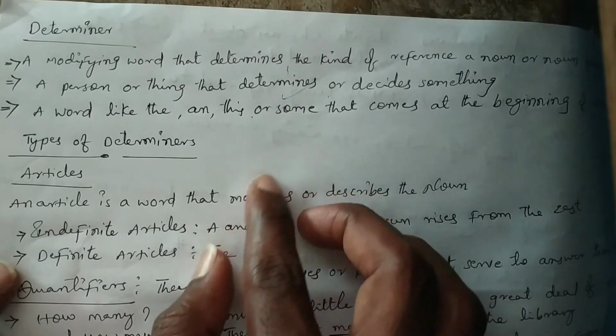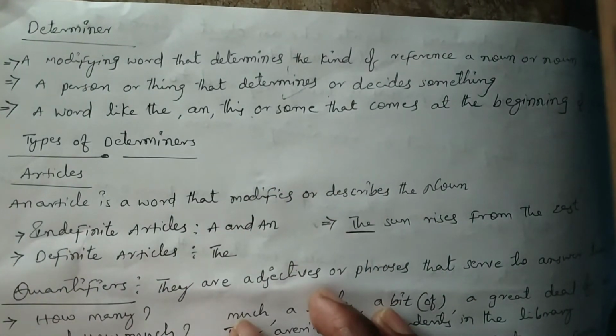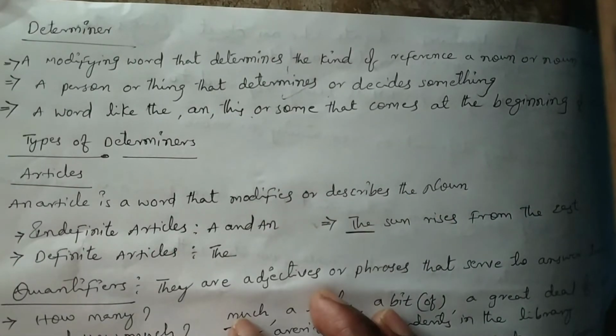And if you see the types of determiners, the first one is article. An article is a word that modifies or describes the noun. What is it doing here? It is modifying and describing the noun. In articles, two types are there: one is the indefinite article a, and the second one is the definite article the.